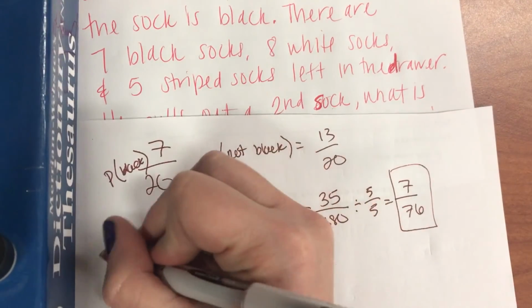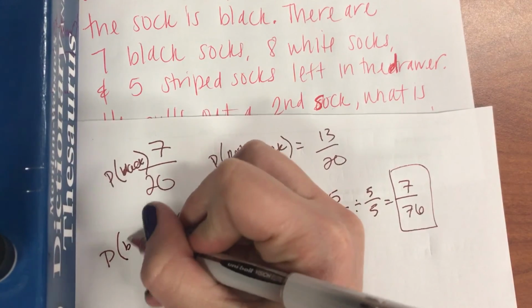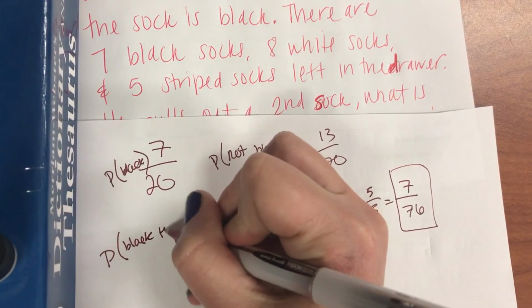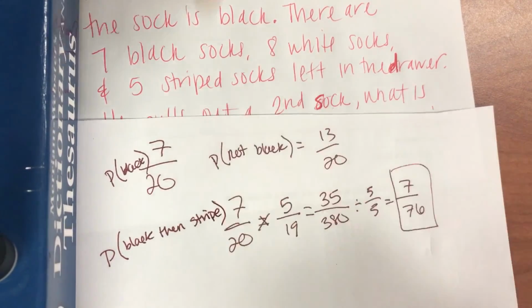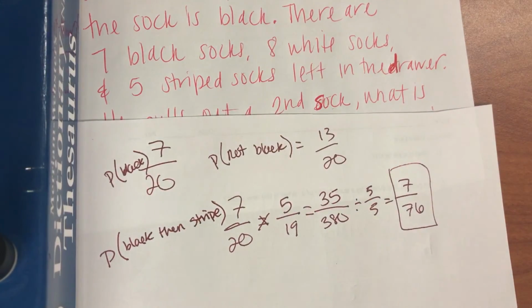The probability of, and then the little parentheses. We're going to get a black, then stripe. I usually put like a little comma. Oh, yeah, I wasn't sure what to do. Black, then stripe. Yeah.